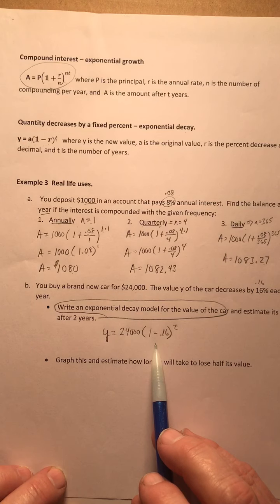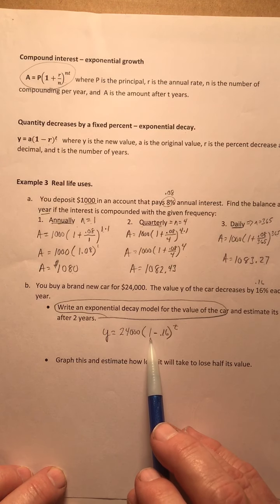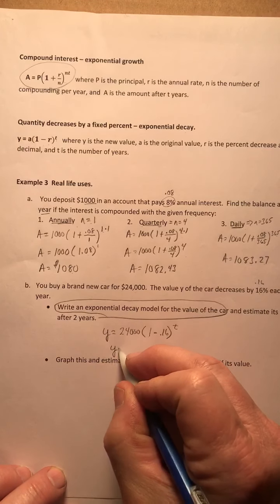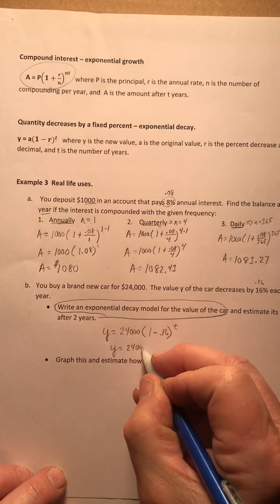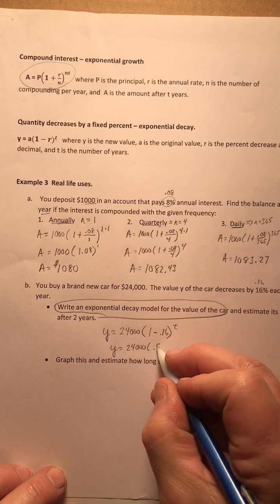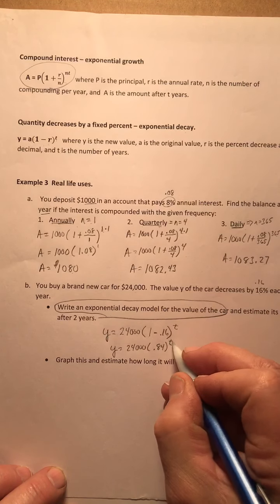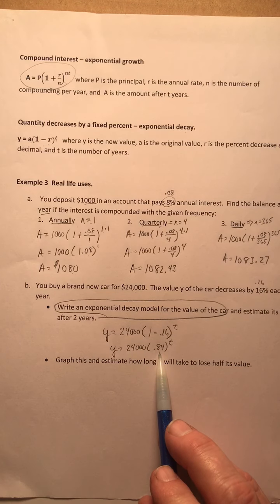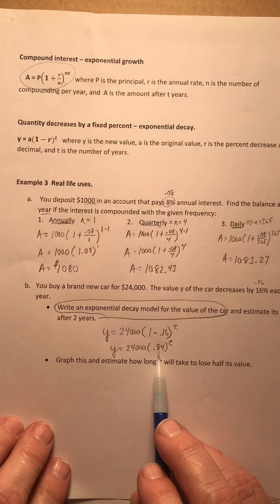Don't leave it like this on the quiz or test. I will take points off because you should be able to take 1 minus 0.16. All right, so we get Y equals 24,000 times 0.84 to the t power. And you should know it's exponential decay because this number is less than 1. It's between 0 and 1. All right, so that was the first part of this problem.